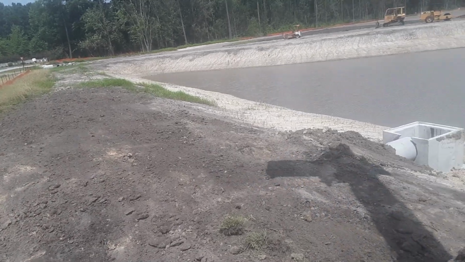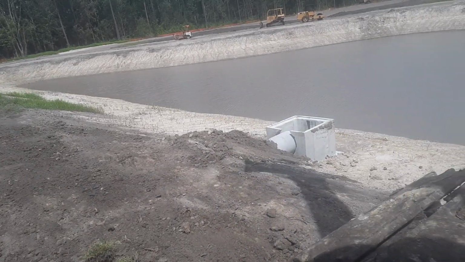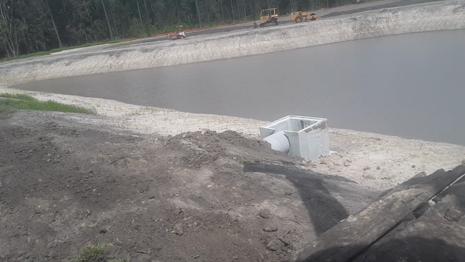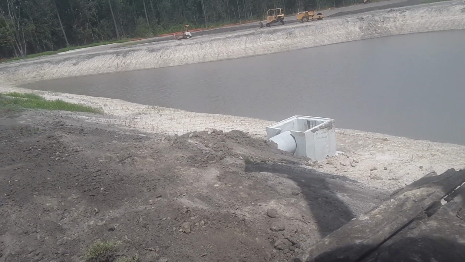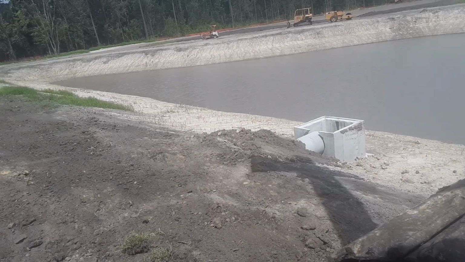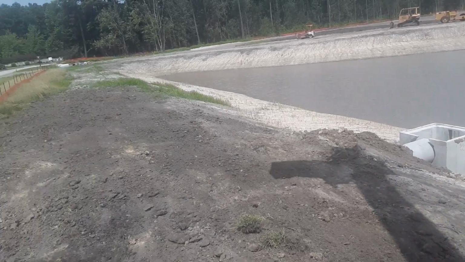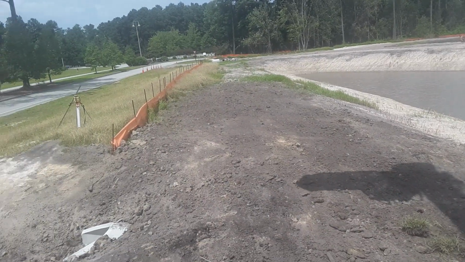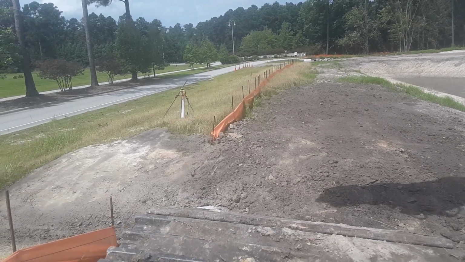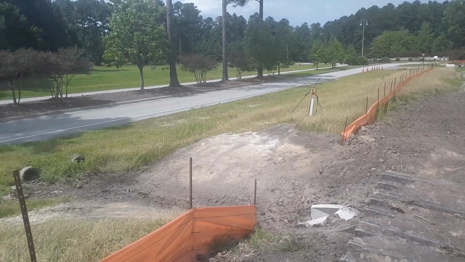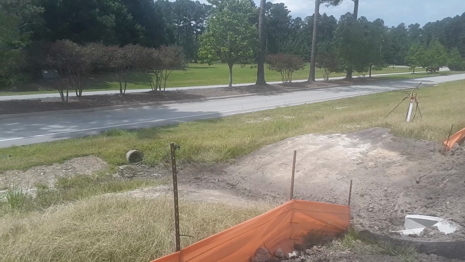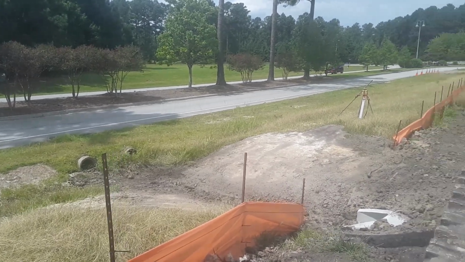Alright, we got the pond structure set this morning. Got the box, just had to mud it in around the pipe. It comes over here, gets to a 20 elevation, goes to that flared end you're seeing, out the pipe, the ditch, into those pipes across the road.